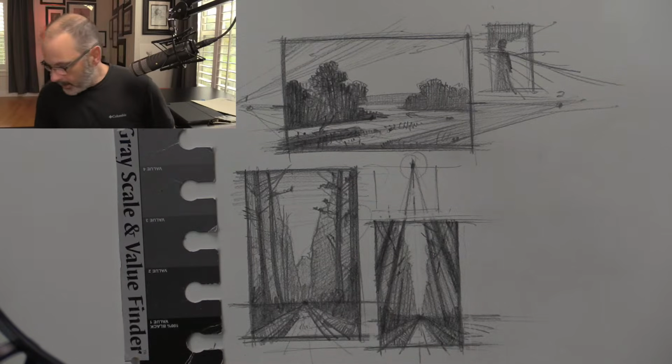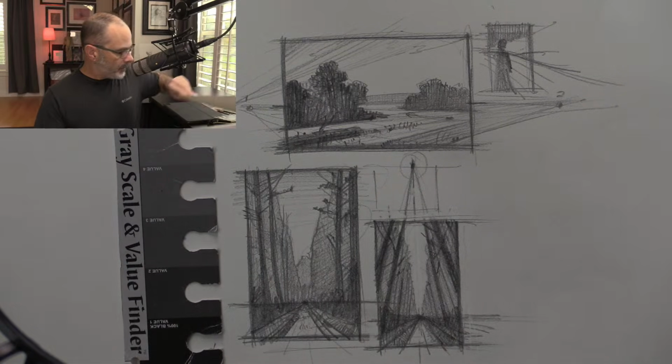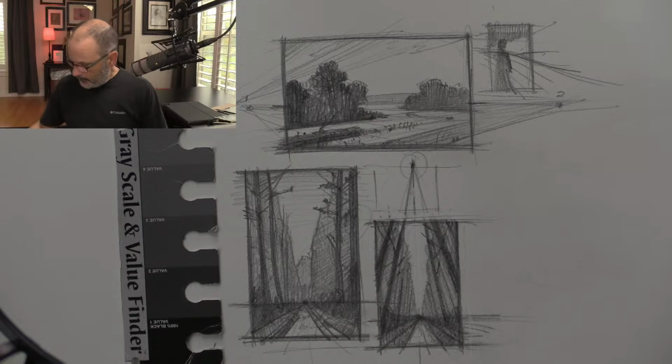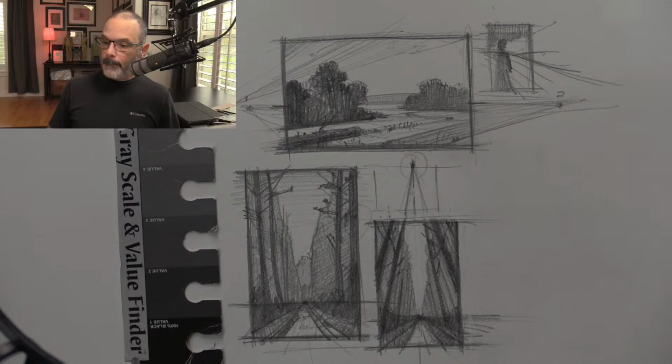All right. So what I want to do is cut this out and stick it on this sheet of paper. Perspective can be a lot, but you just have to do it in bite-sized chunks, right?